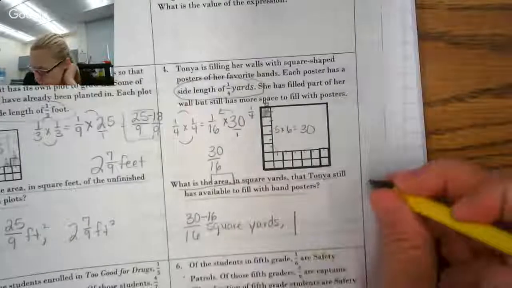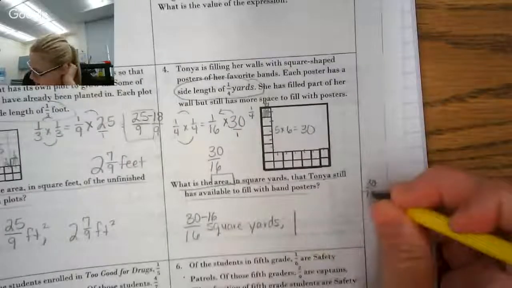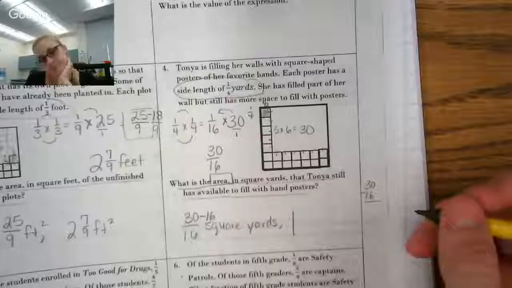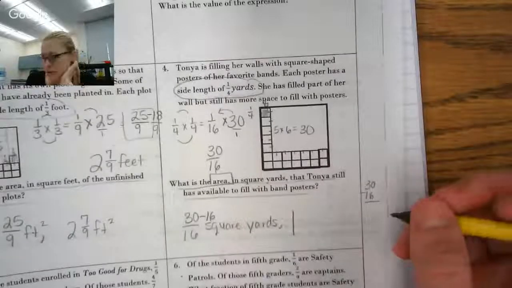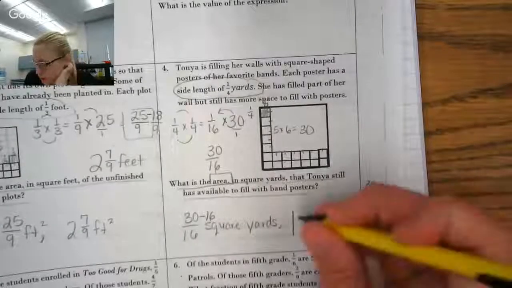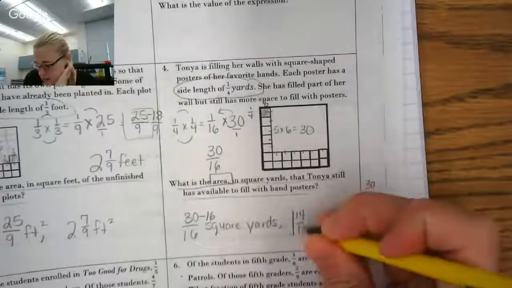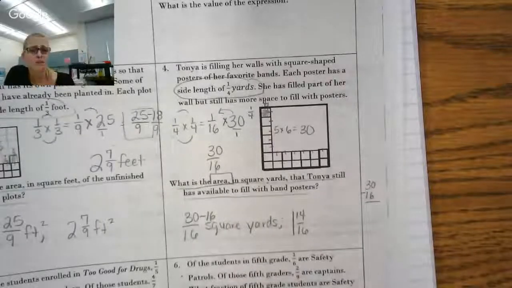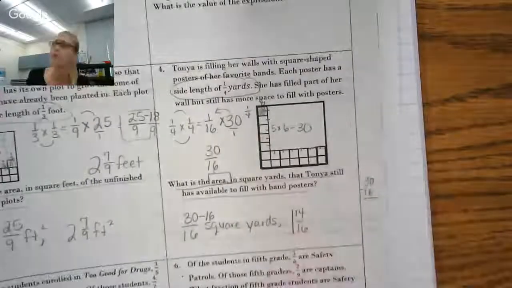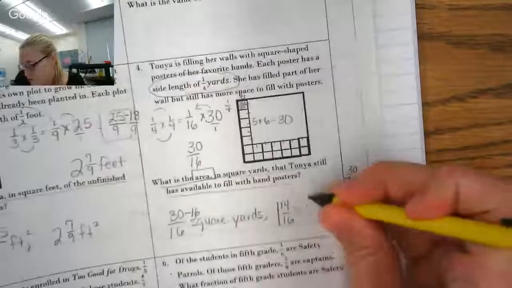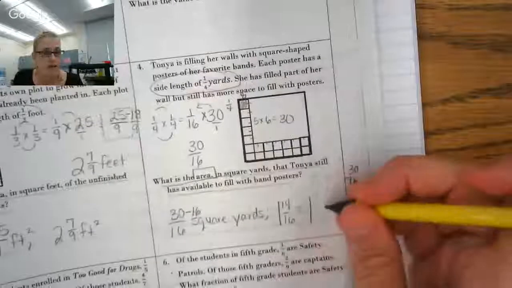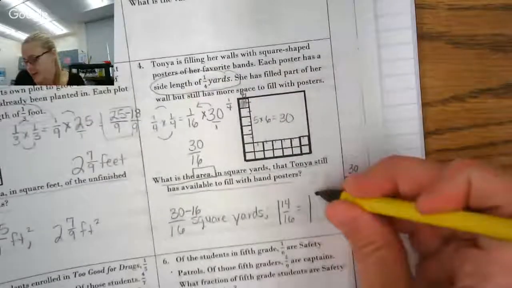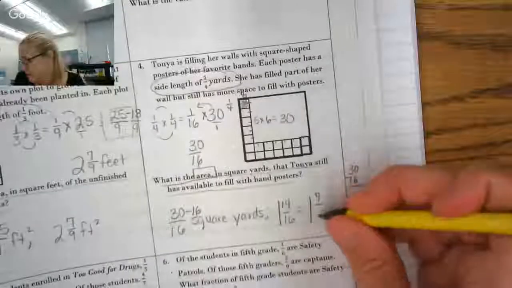Some of us friends would want to go over here to the side and subtract. And so when you take that away, you actually are going to end up with 14/16 because your denominator is the same. But what do I know about 14/16? Right, it can be made into an equivalent fraction. They're both even, so I know if nothing else, they could both be divided by 2. So 14 divided by 2 is 7, and 16 divided by 2 is 8.